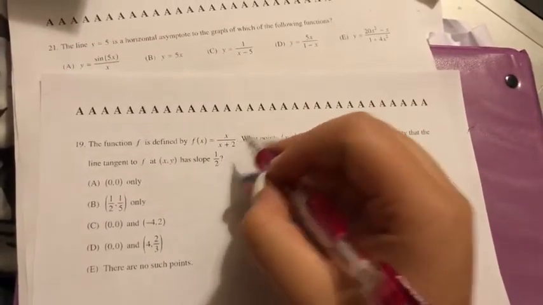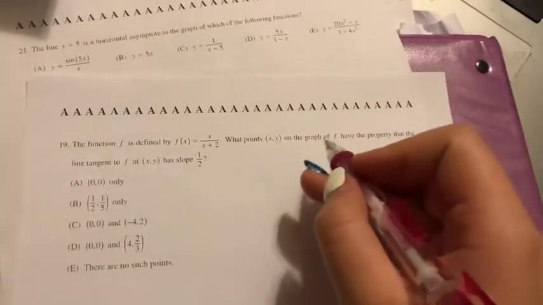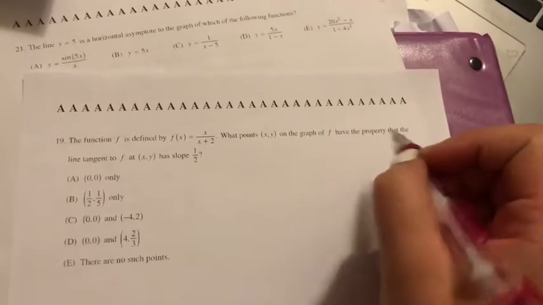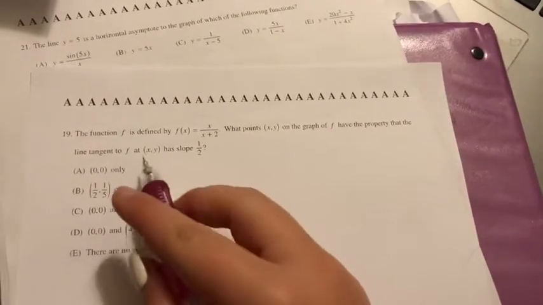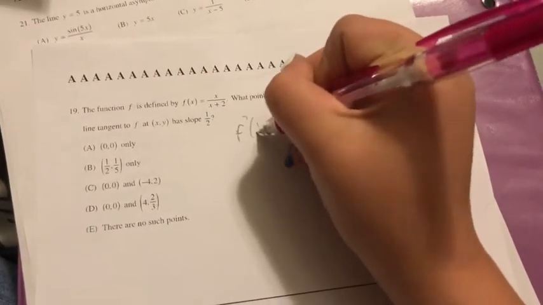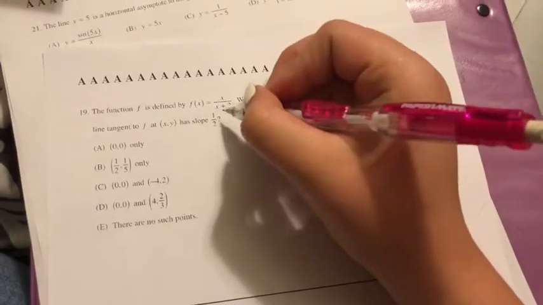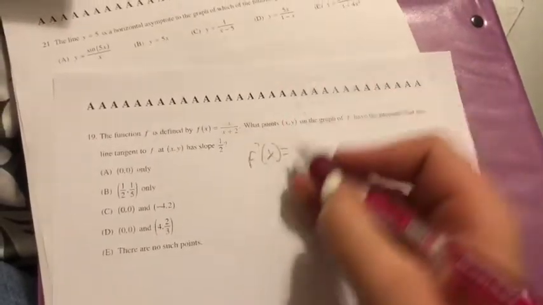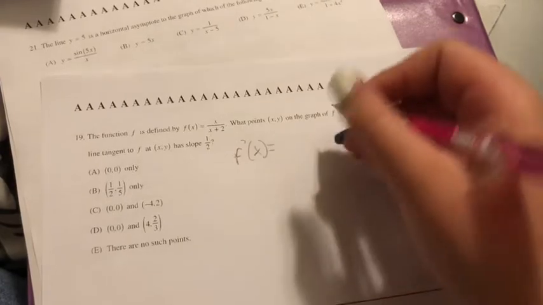Function f is defined by f of x equals x over x plus 2. What point (x, y) on the graph of f has the property that the line tangent to f at (x, y) has a slope of 1/2? In order to find this, we have to solve for f derivative of x to find the slope, and then replace f derivative of x with 1/2.